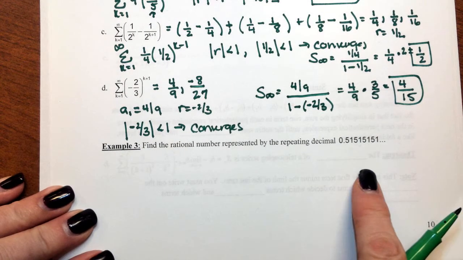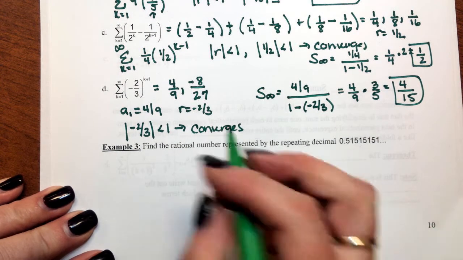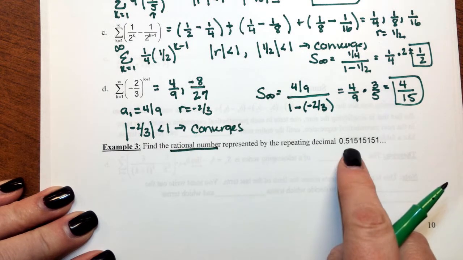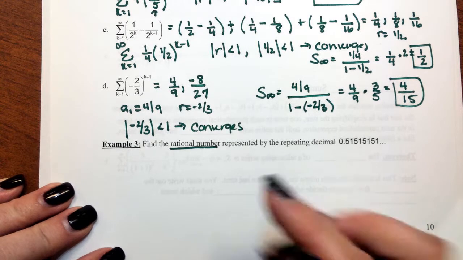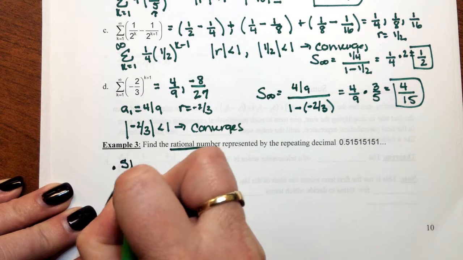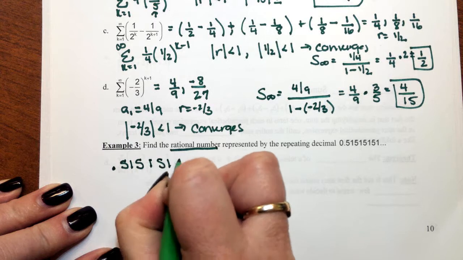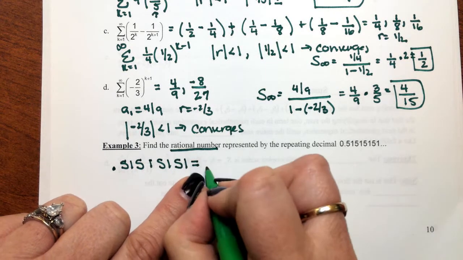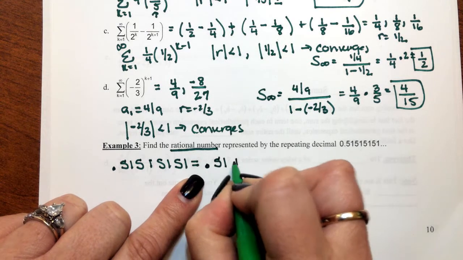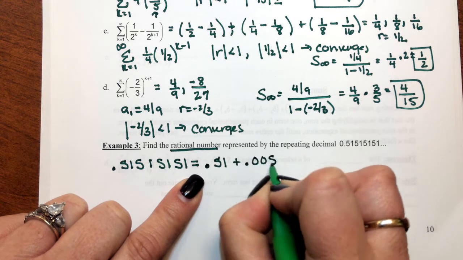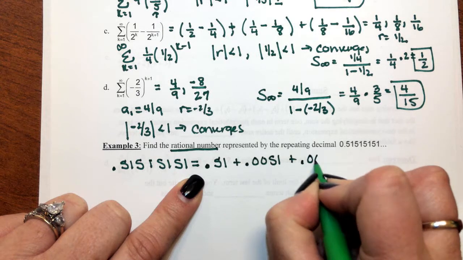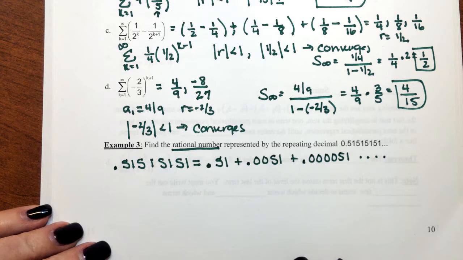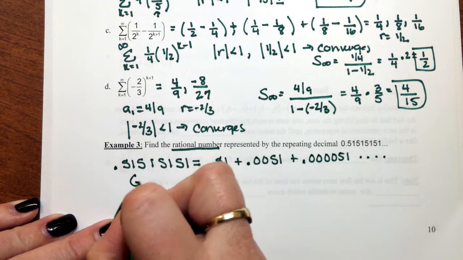Here's an application problem of a geometric series. Find a rational number. What that means is it wants you to find the fraction that produced this particular repeating decimal. Your repeating decimal 0.51515151 can actually be written as a sum. We can break this up into 0.51, add it to 0.0051, add it to 0.00051, etc. So this is a geometric series.